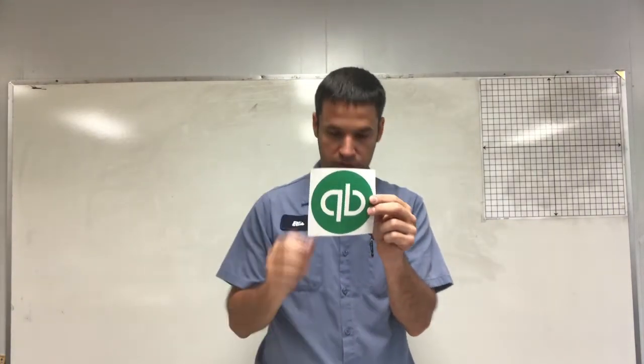Now, how could you decide where the center of this is? Well, it's the center of the circle, yes, but another way you could do it is if you would draw lines.